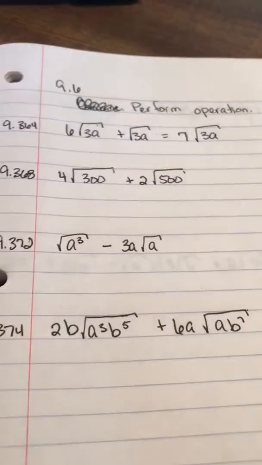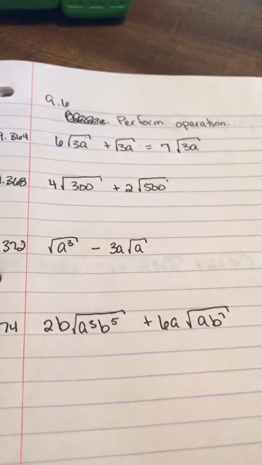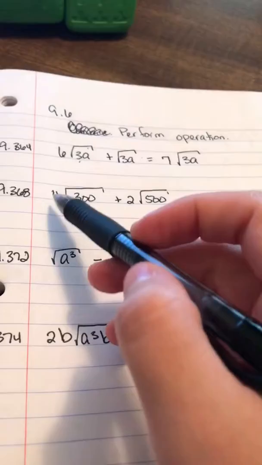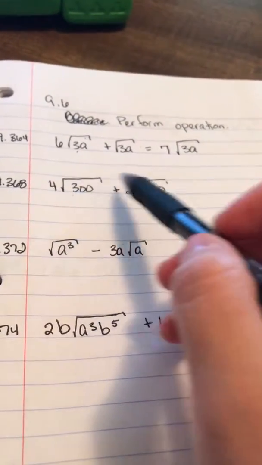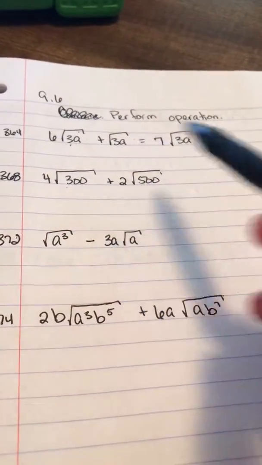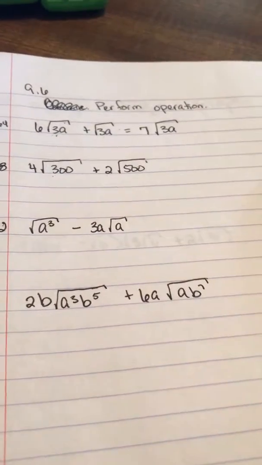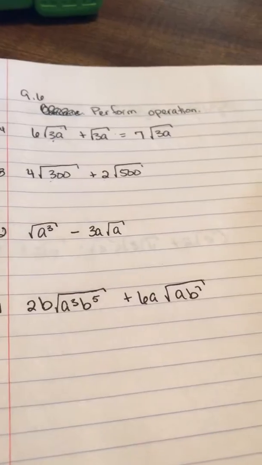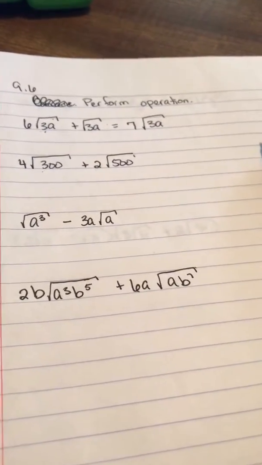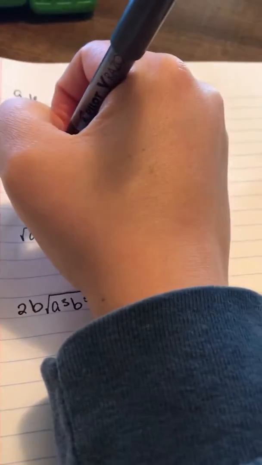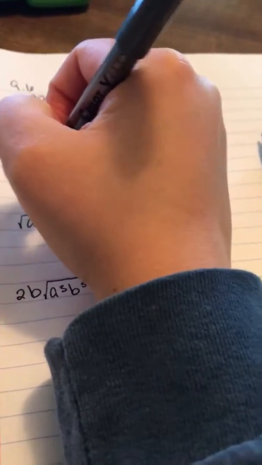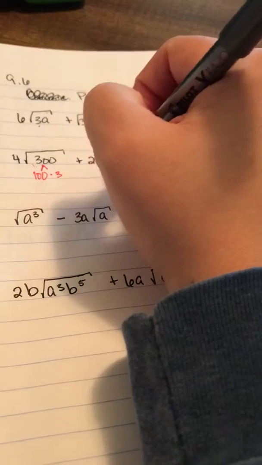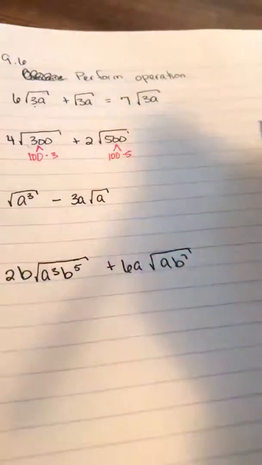So these aren't that bad unless you have to simplify first, because they're not always simplified. So for this one, you've got 4 times the square root of 300 plus 2 square root of 500. So you have to see if you can simplify, because right now you can't put a square root of 300 and square root of 500 together. So you got to simplify first, see if it comes out to something you can add. So 300, the perfect square in 300 is 100. It's 100 times 3, and the perfect square in 500 is 100, so that's nice.